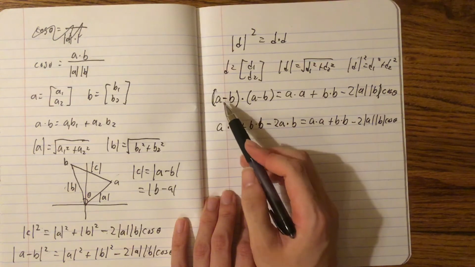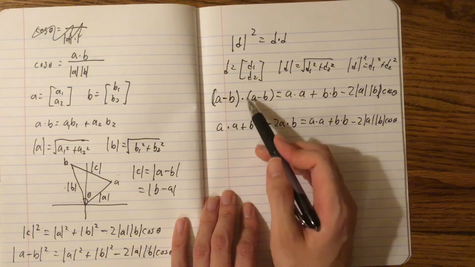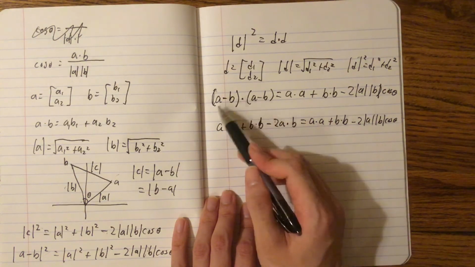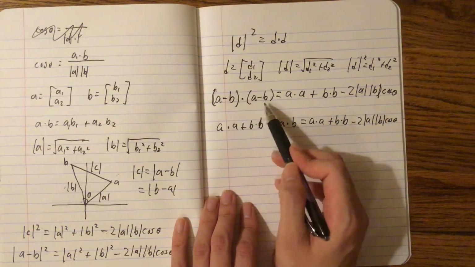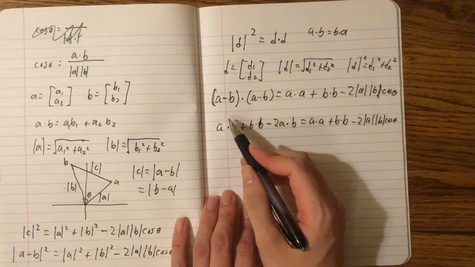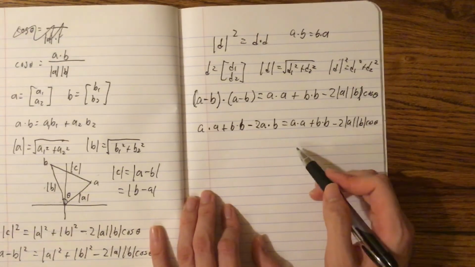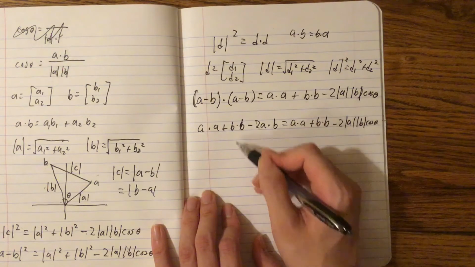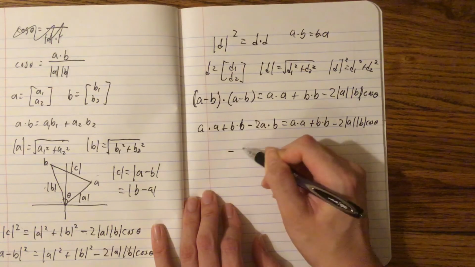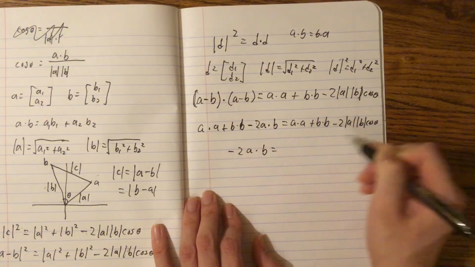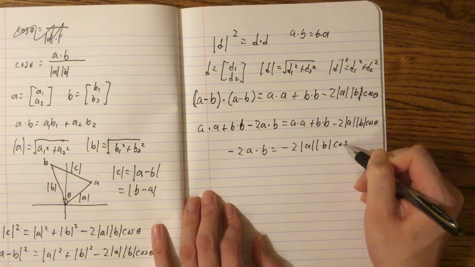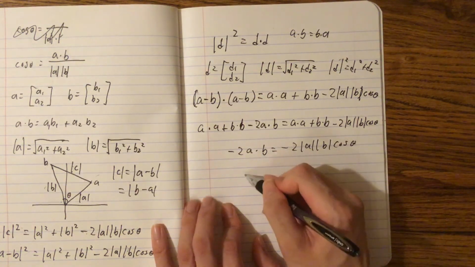Alright, so this is a property of multiplying dot products. So A dot A, B dot B, the negatives cancel out, and then you sum B dot A and A dot B, because A dot B equals B dot A, which is pretty easy to prove. So you sum them together, you get negative 2 A dot B equals whatever we have in this. A dot A and B dot B cancel out with A dot A and B dot B, so we get this. Negative 2 A dot B equals negative 2 magnitude of A magnitude of B cos theta. And hence, if you rearrange, you get this.